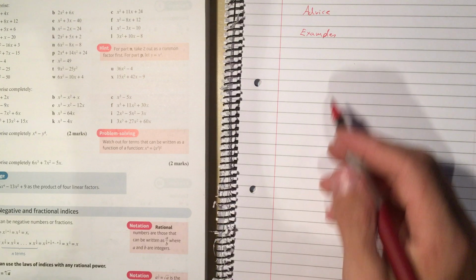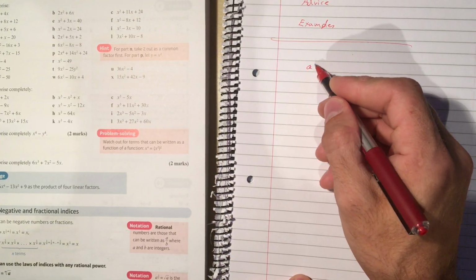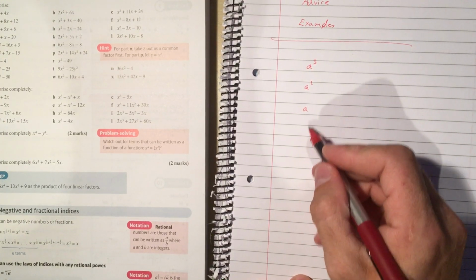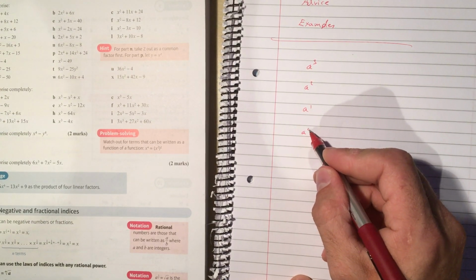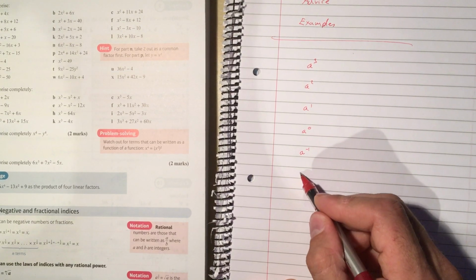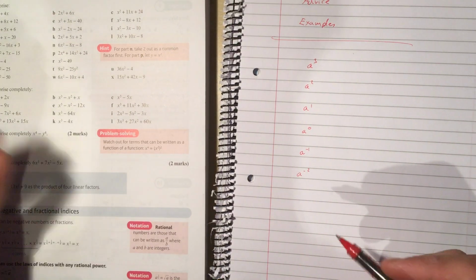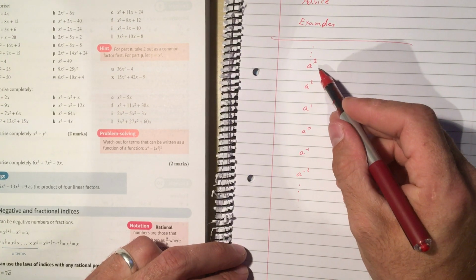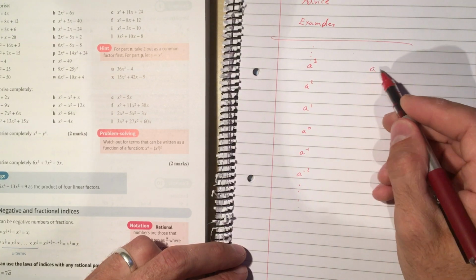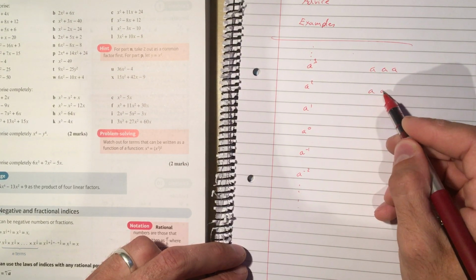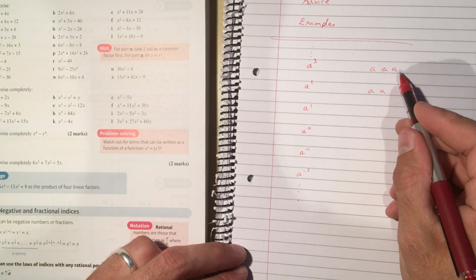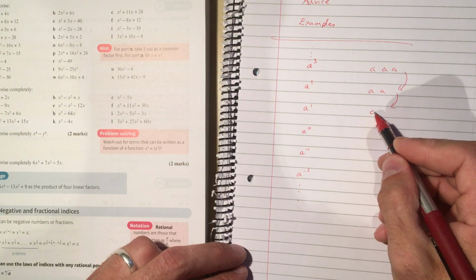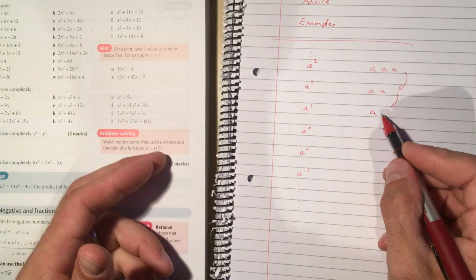So, explanations. First of all, consider this: a to the power 3, a to the power 2, a to the power 1 or a, a to the power 0, a to the power minus 1, a to the power minus 2. So that's a sequence, right? And we could extend it upwards and we could extend it downwards. So what are we doing here? A cubed means a times a times a. A squared means a times a. A to the power 1, well, I'm dividing by a to get from there to there. So if I divide by a to get to here, then a to the power 1 means a. So that kind of works, right?